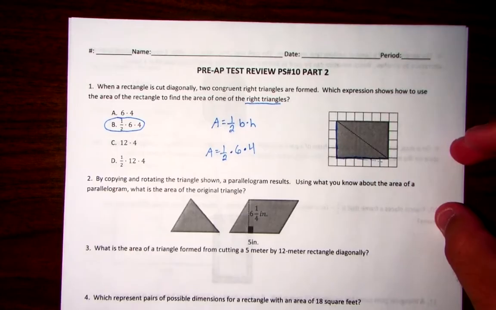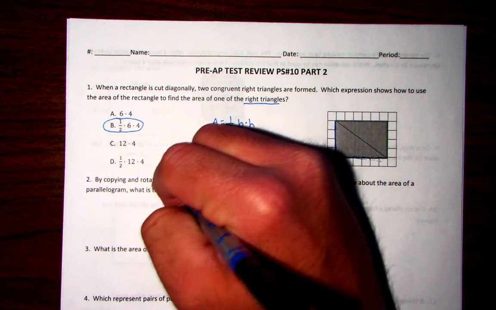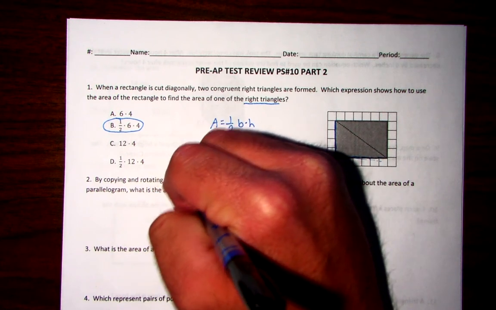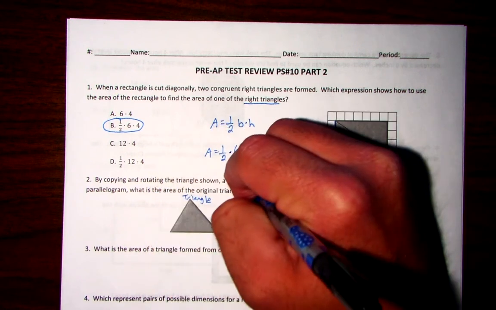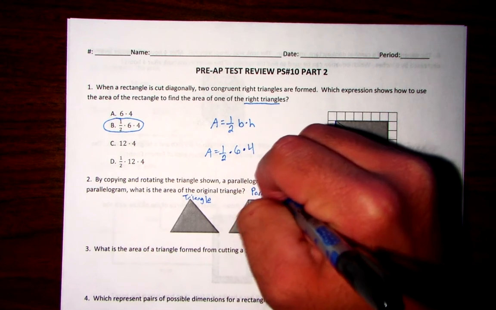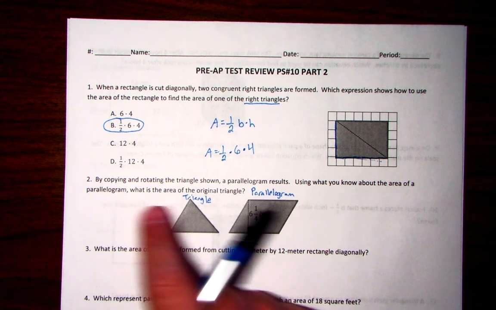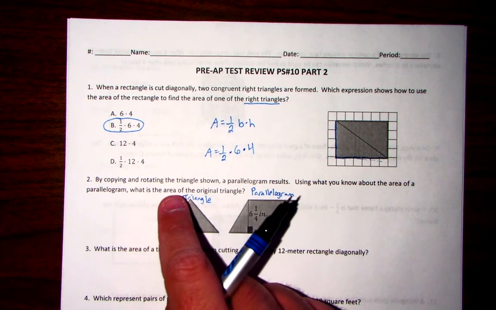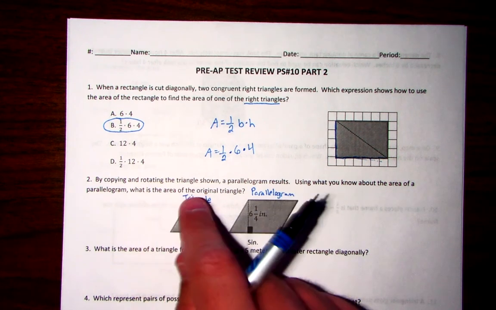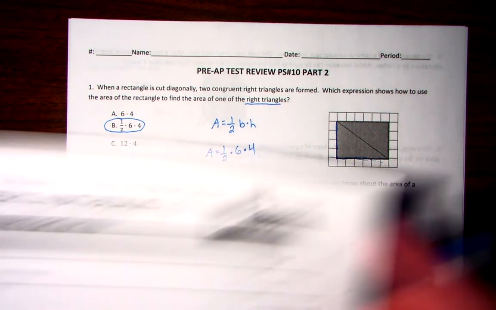All right, number 2. By copying and rotating the right triangle shown, a parallelogram results. So here's my triangle. Here's my parallelogram. Using what you know about the area of a parallelogram, what is the area of the original triangle? Well, I'm going to write down 2 different formulas.